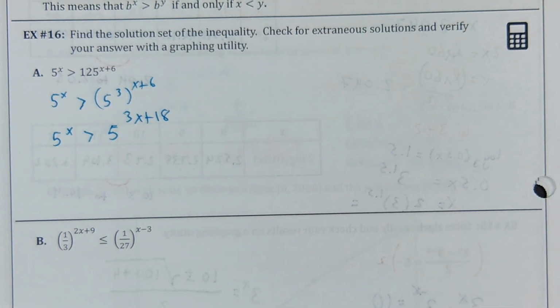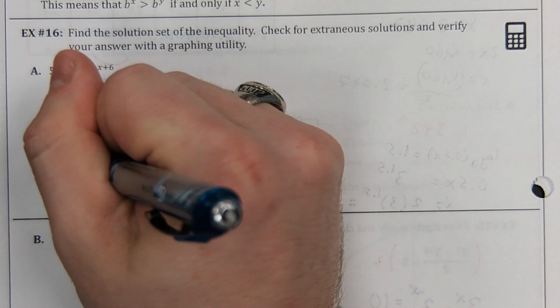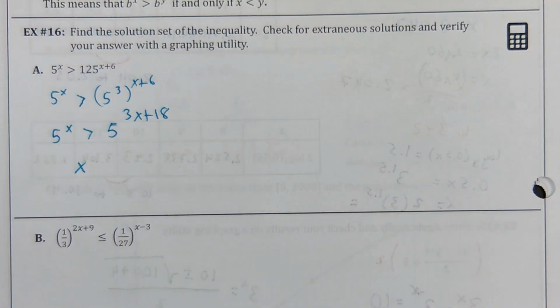Don't forget to distribute. My blue pen is not behaving. Is it running dry? Nope. Just not behaving. Since we have exponential base 5 on both sides, and like I said, those bases are greater than 1, we can use log base 5 on both sides to cancel these two 5s. We don't have to show that work. We all know that it would have canceled the 5 on both sides and left us with x. See, my blue pen is just not behaving correctly.